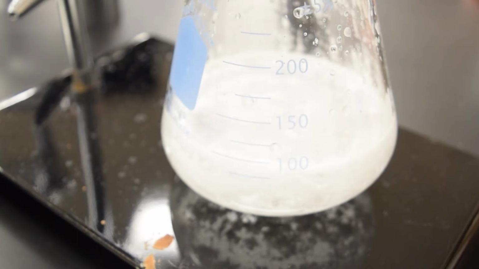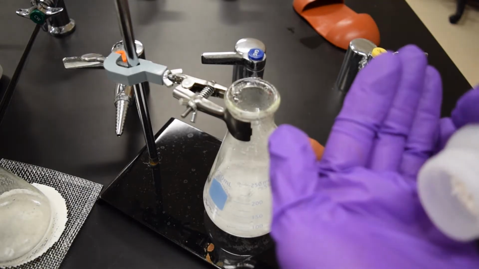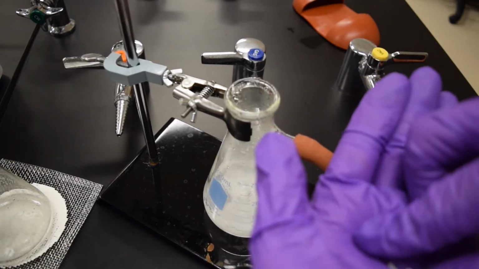You can see the benzoic acid frozen in the filter flask. This is not what we want. We want the benzoic acid to recrystallize slowly.